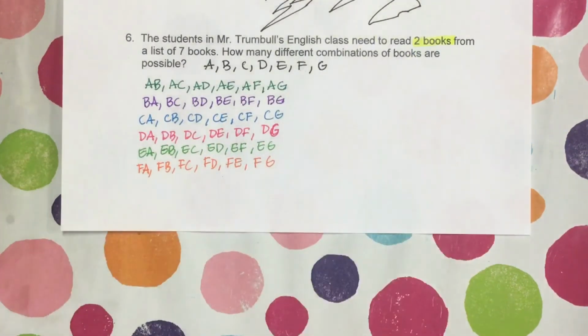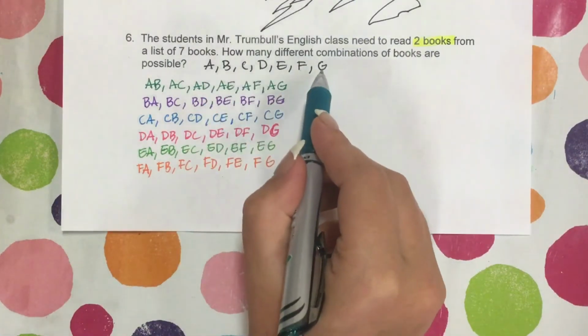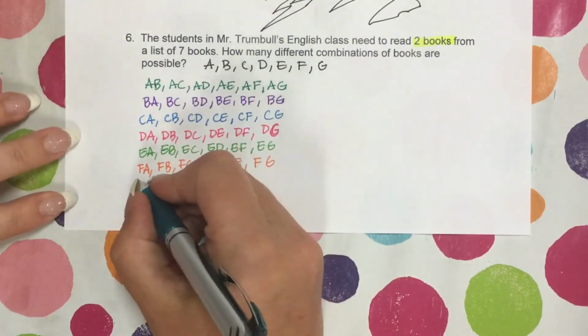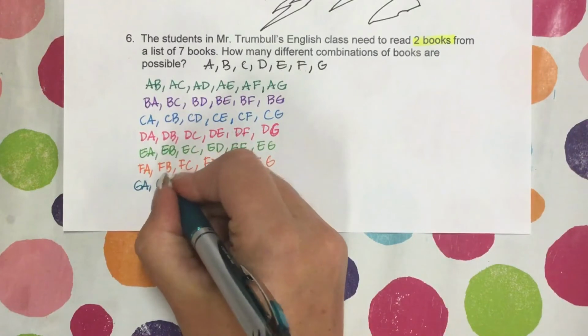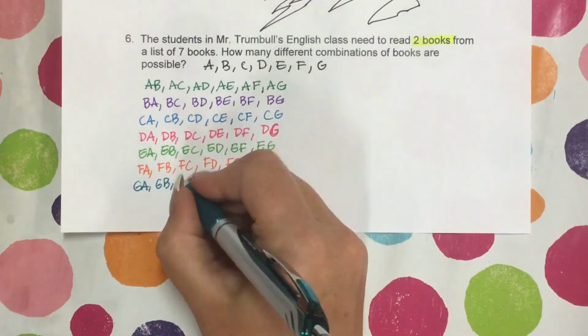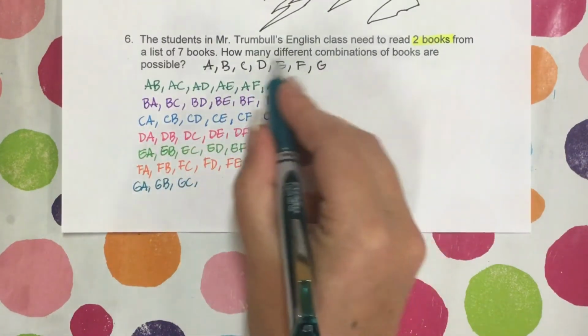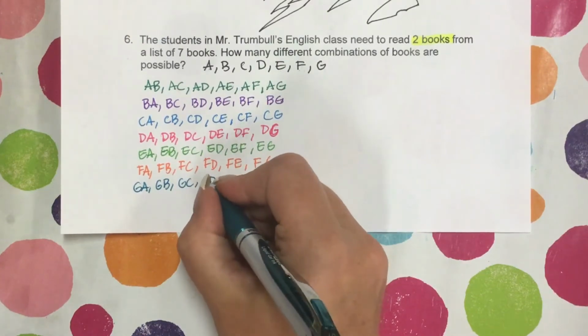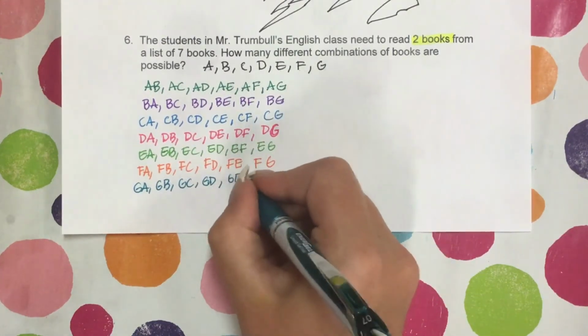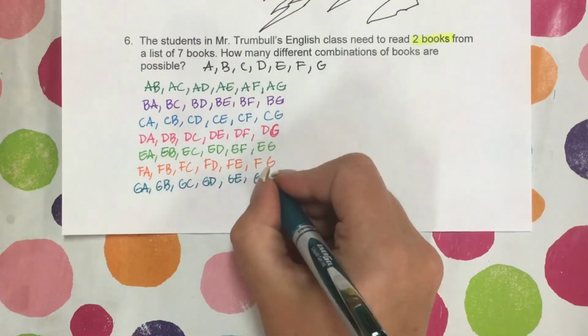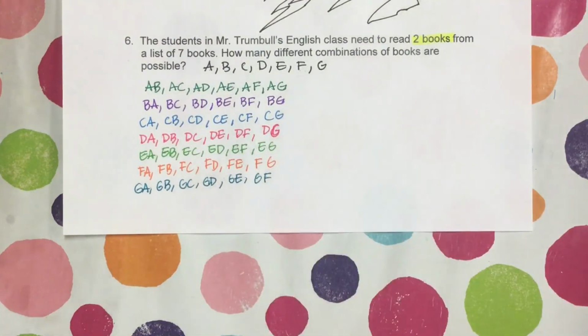And for the final book reading is going to be G, GA, GB, GC, GD, GE, and GF. All right, whew, that was a lot.